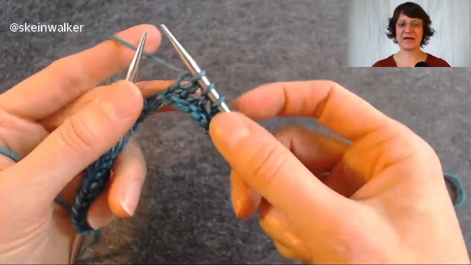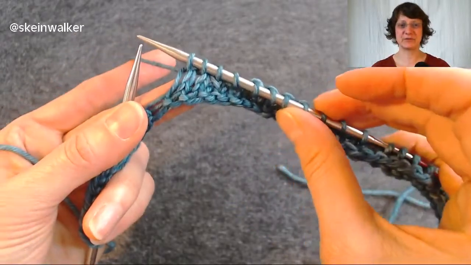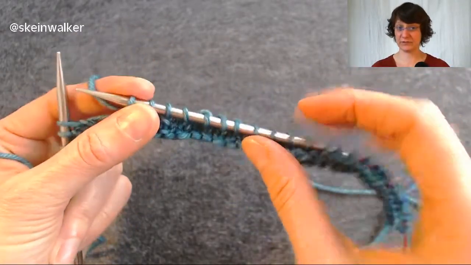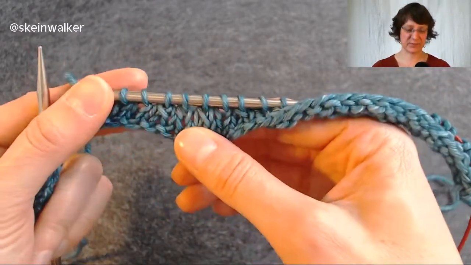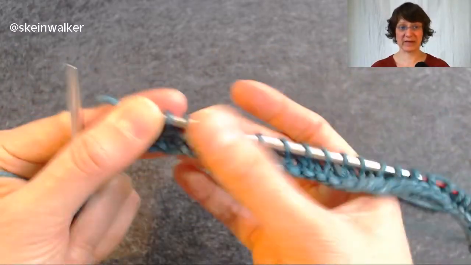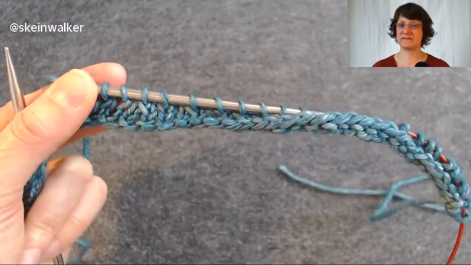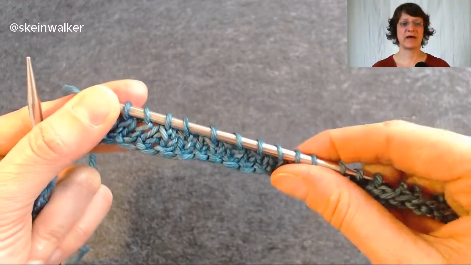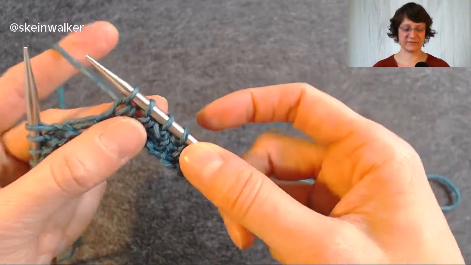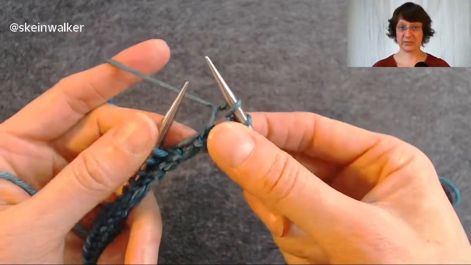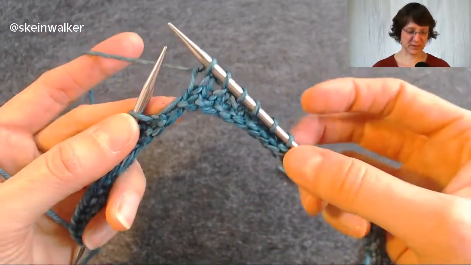In this tutorial I will show you how to unknit. If you need to correct a mistake, you can go back and undo your knitting, or "tink," as it's called in knitter jargon. And I will show you how to do that.